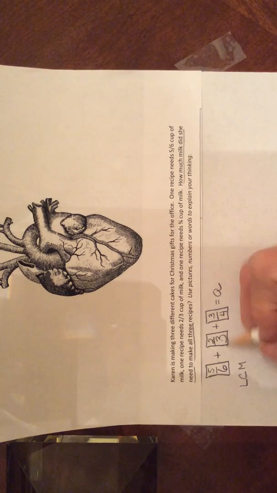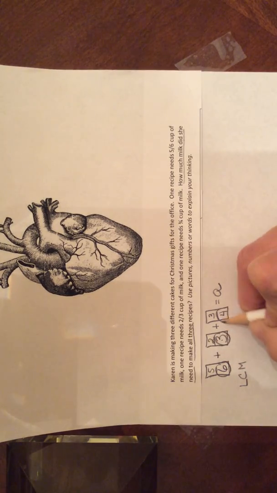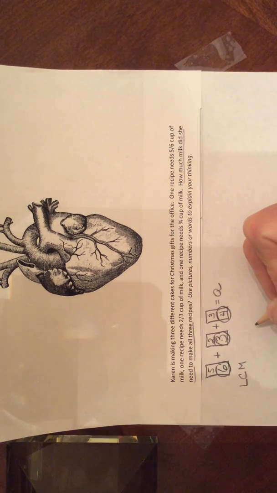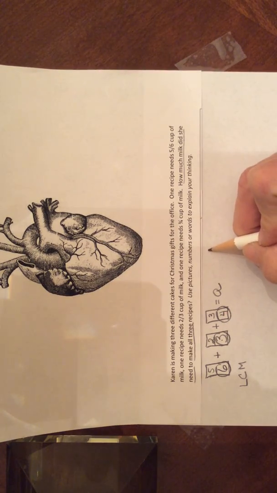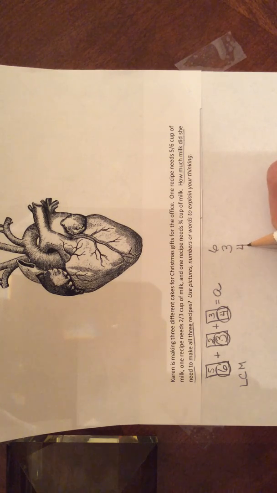In order to do that, I look to the denominators 6, 3, and 4 and see what would be the least common multiple of all 3 numbers. So let's do that. I have 6, 3, and 4.